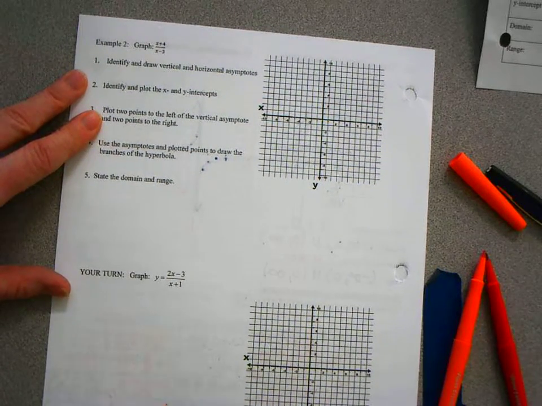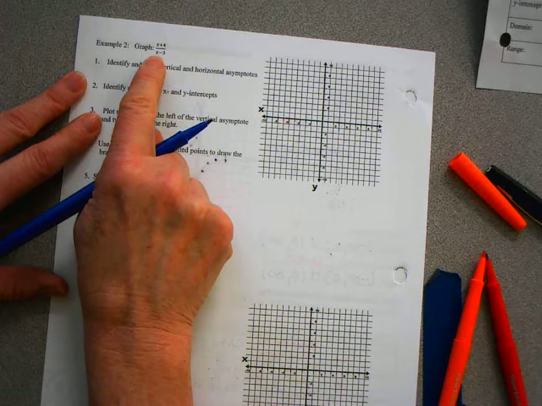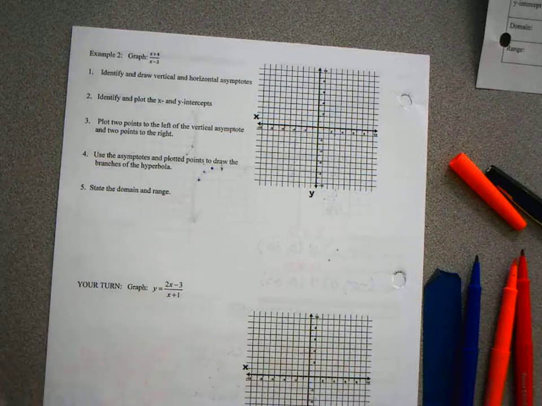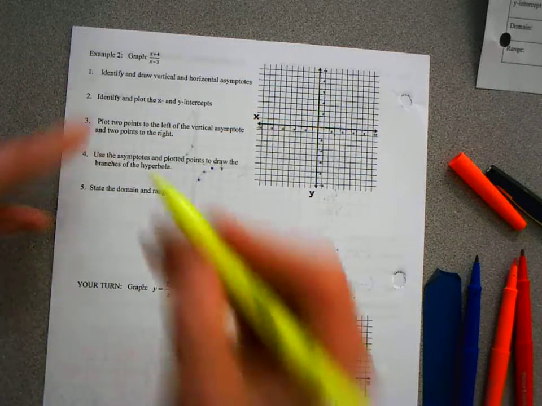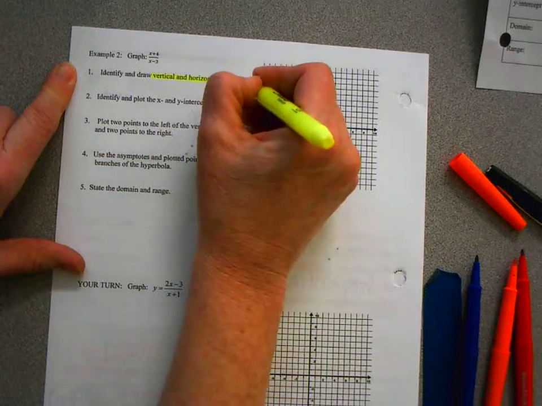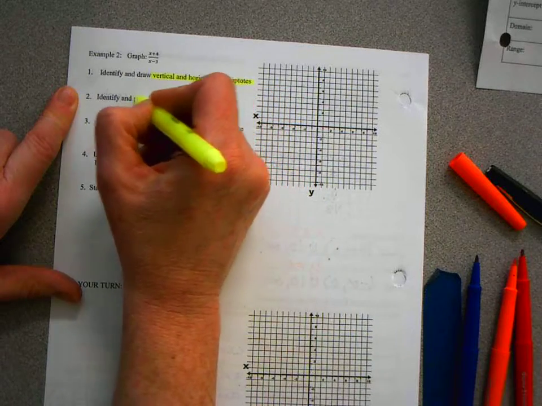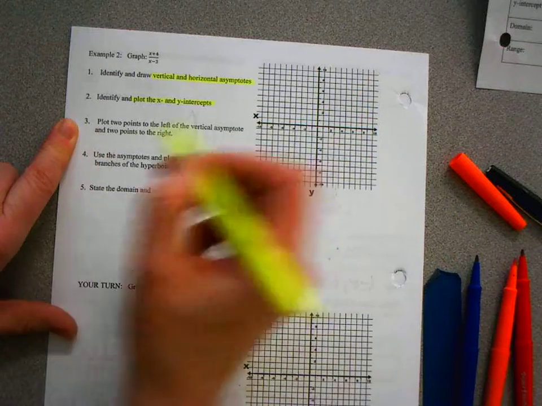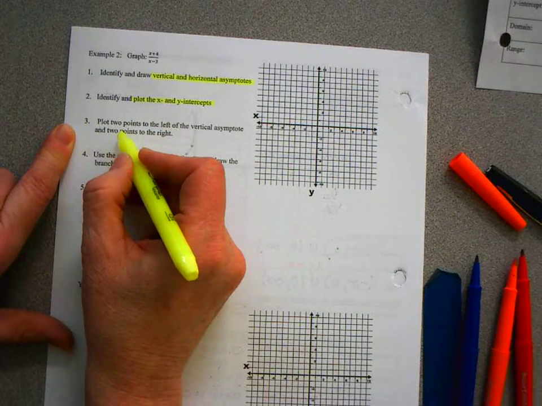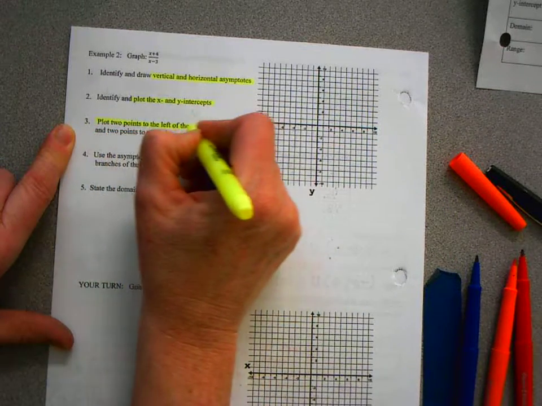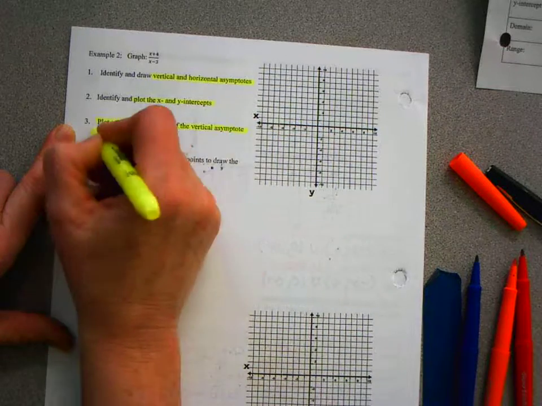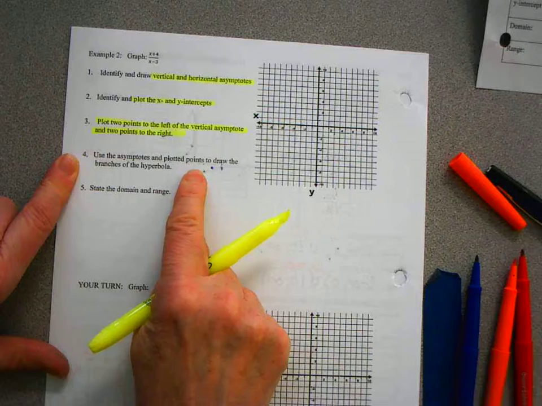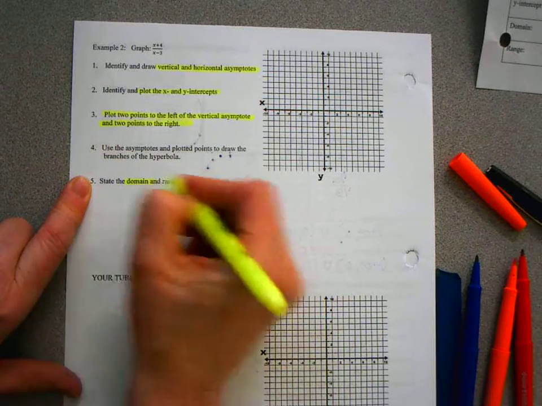We are going to graph x plus 4 over x minus 3. So what we do is, let me get a highlighter. First, draw the vertical and horizontal axes. Then we're going to find the x and y intercepts and plot them. Now here's where we come to extra points. We're going to plot 2 points to the left of the vertical asymptote and 2 points to the right. Okay? Then we're going to draw the curve, and then we're going to find the domain and range.